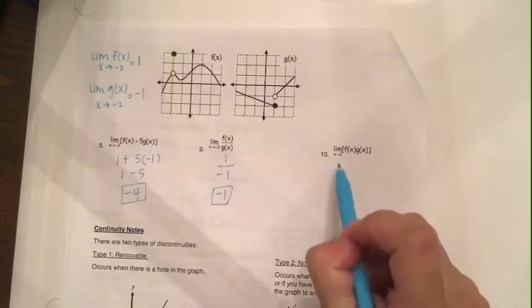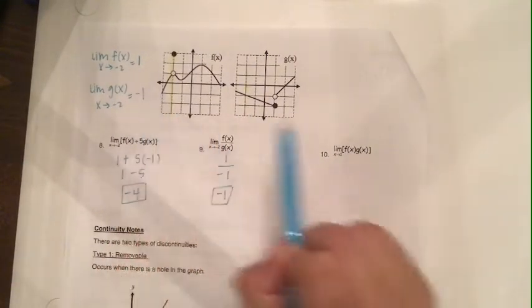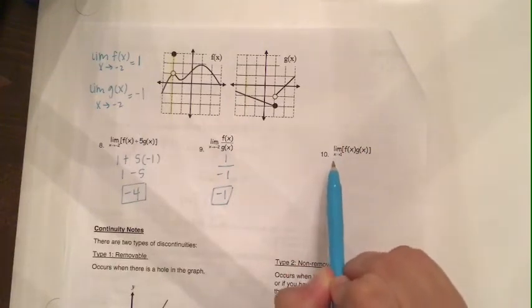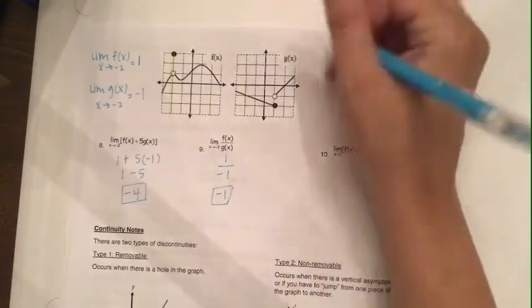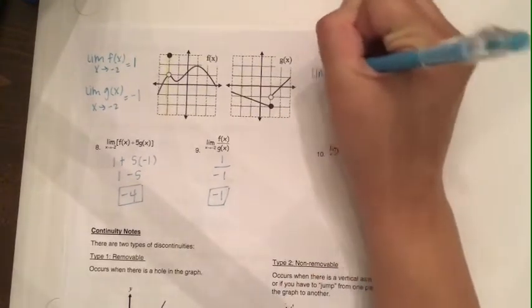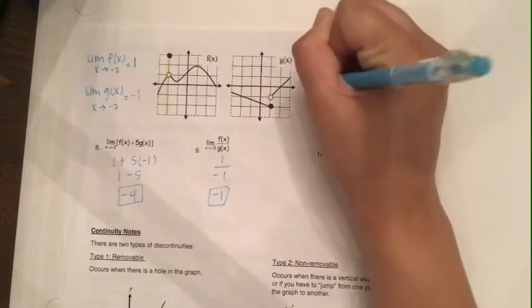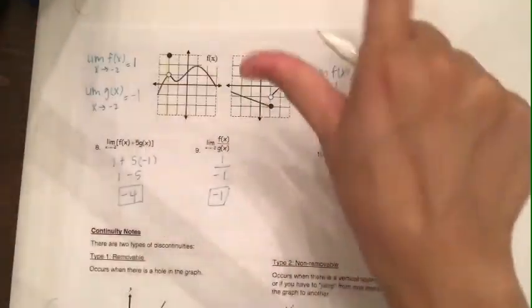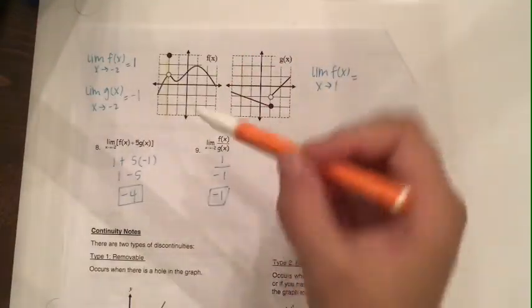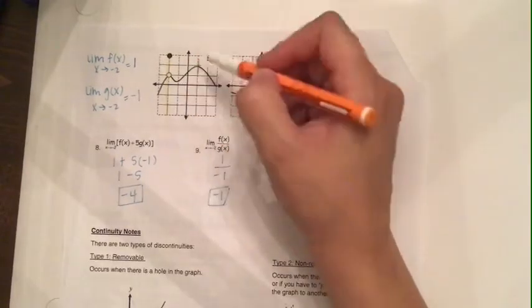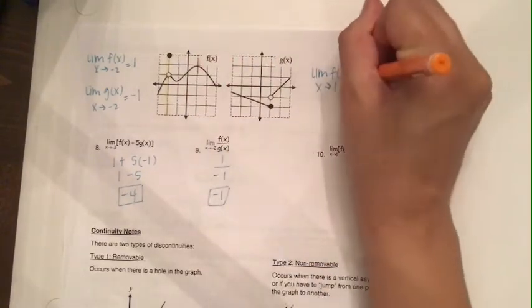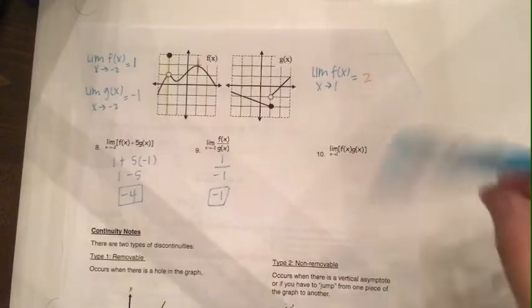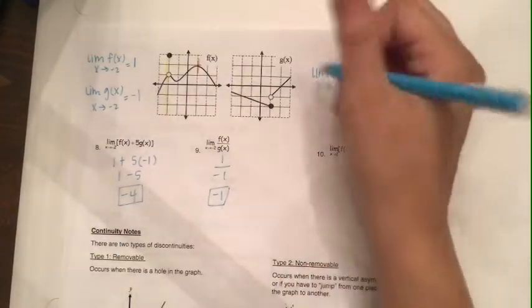Okay, for number 10, we cannot use these same numbers because the limit has changed. It wants to approach +1 instead of -2. So let's take the limit of f of x as x approaches 1. Okay, let's change colors. So an x value of +1 is right here. That is a y value of 2. We will do the same thing for g of x.